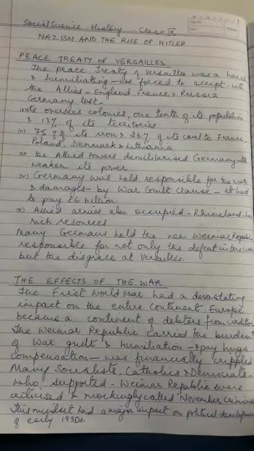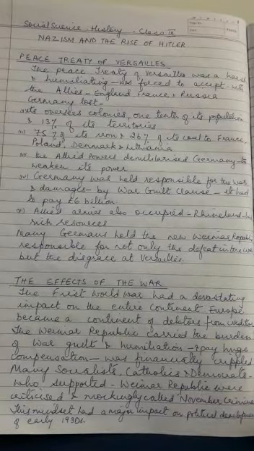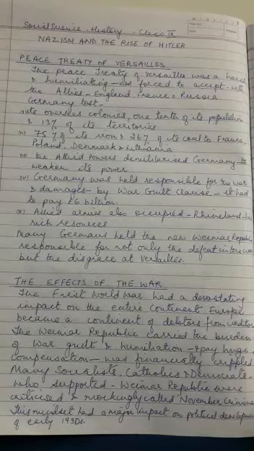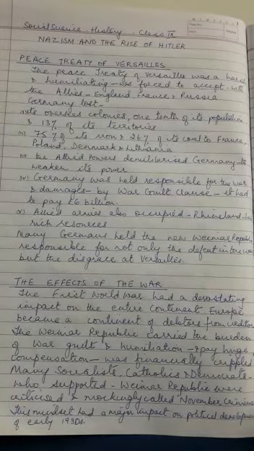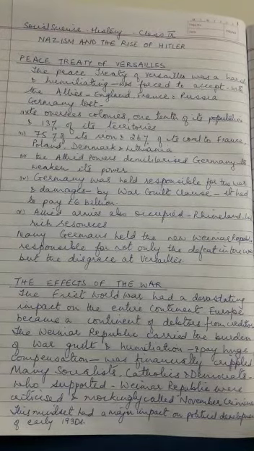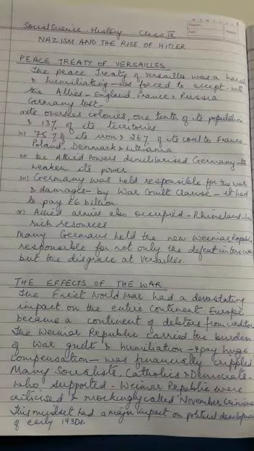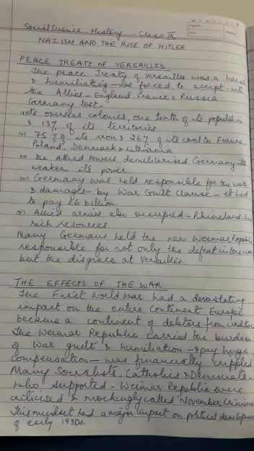Europe, which was rich, was now under heavy losses. The Weimar Republic carried the burden of war guilt. The war guilt clause blamed Germany for the First World War, and the humiliation that the Germans had to face, and they had to pay huge compensation, £6 billion. It financially crippled them.